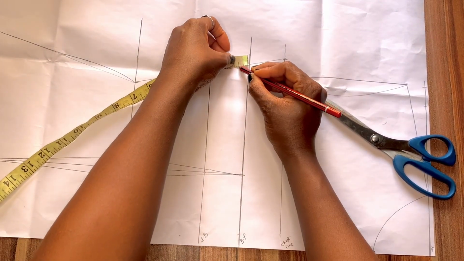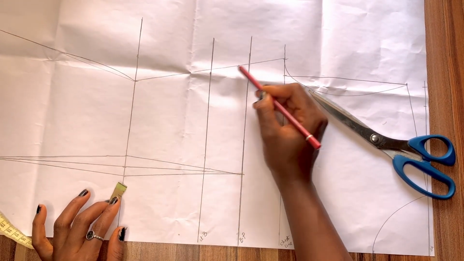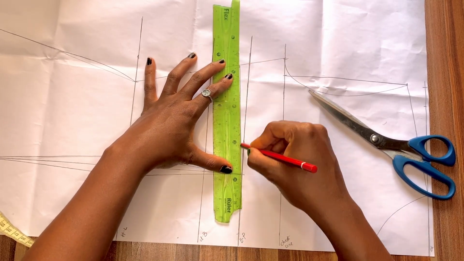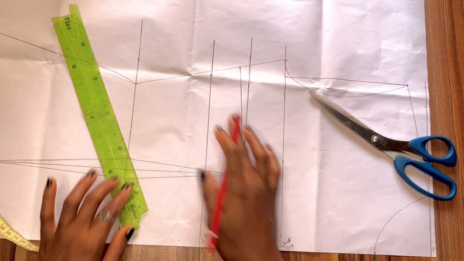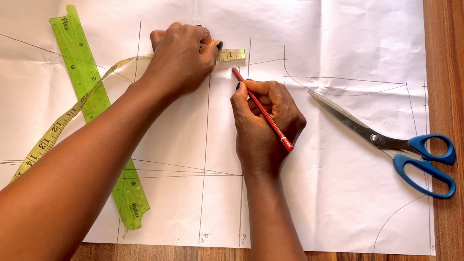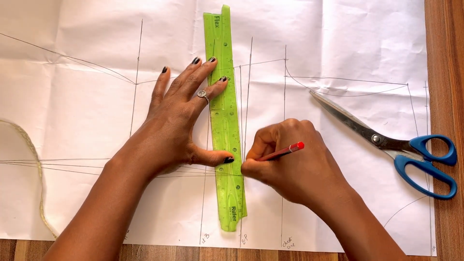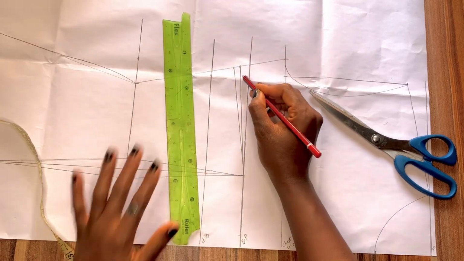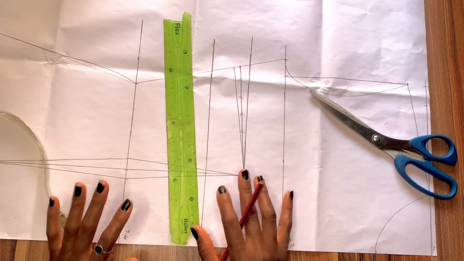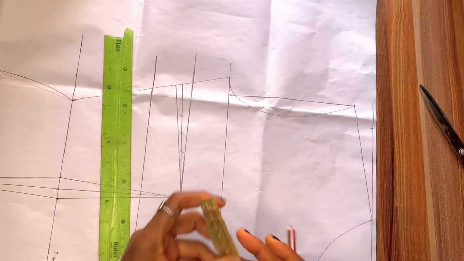Initially, I came down from the bust point by 1/2 inch, but I realized that that would be too small. So I came down by 3/4 of an inch, because from my one bust to my other bust is just 2 inches. Depending on the size, you can decide to come down by 1 inch. It doesn't matter. So I came down by 3/4 of an inch, and then I connected it to the bust point.